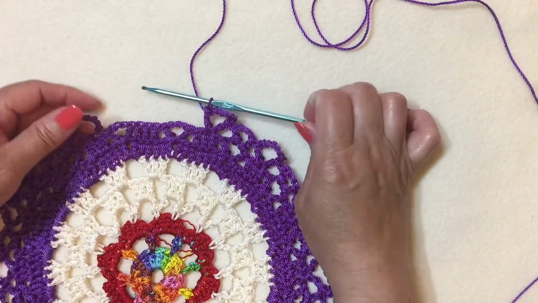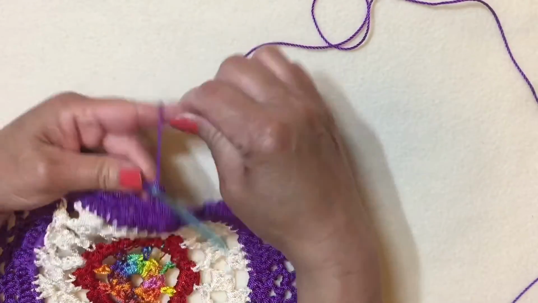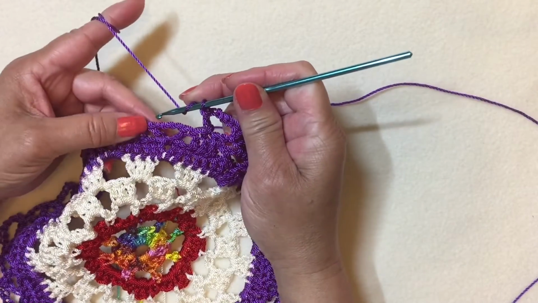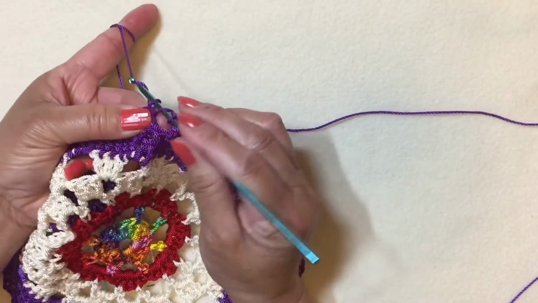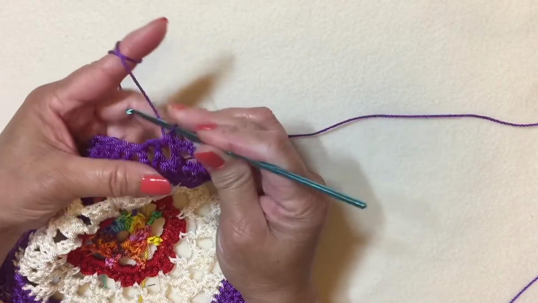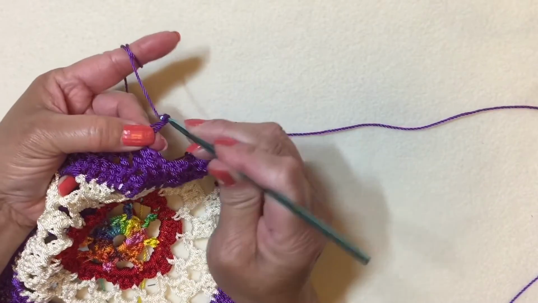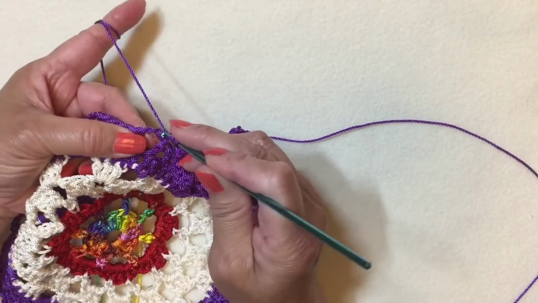I'm now on the last repeat of round 9. So double crochet on the next chain 3 space, chain 3, 1, 2, 3, and double crochet on the same space.